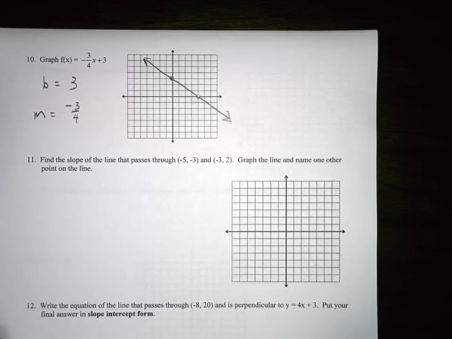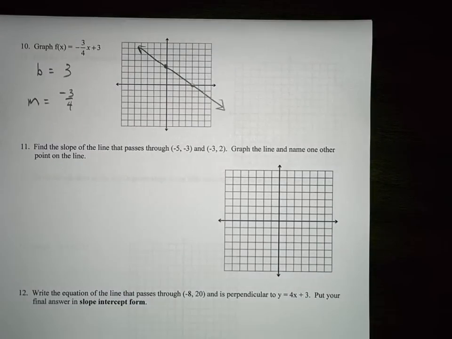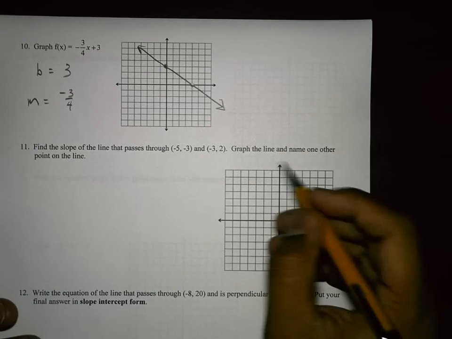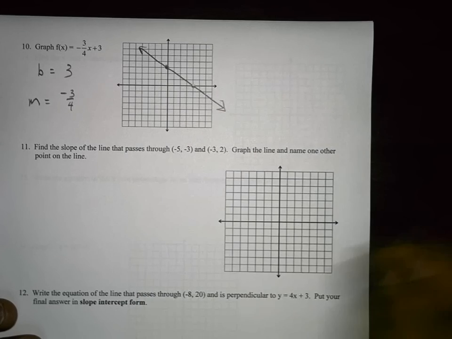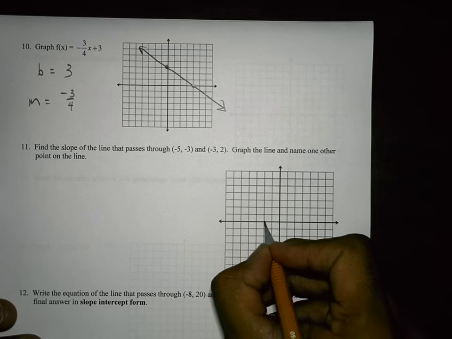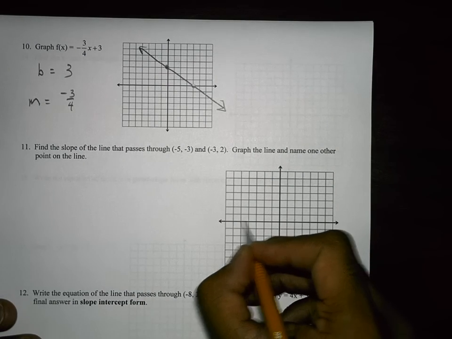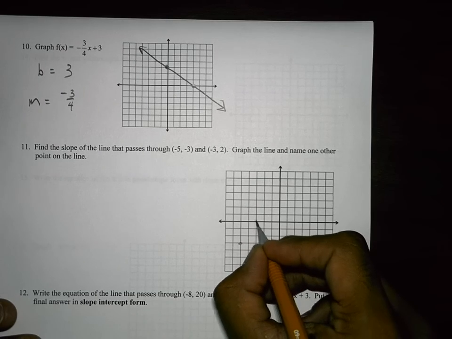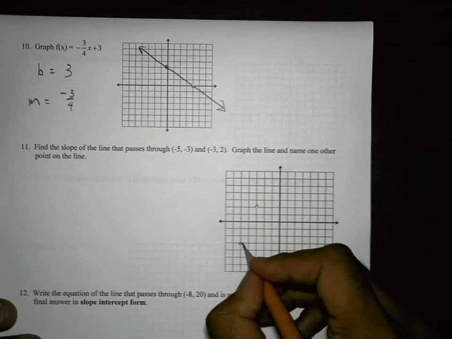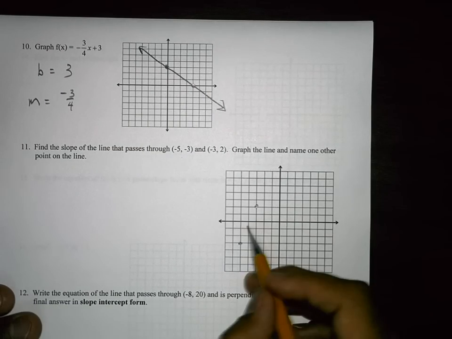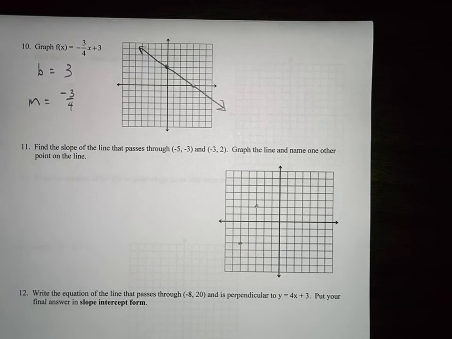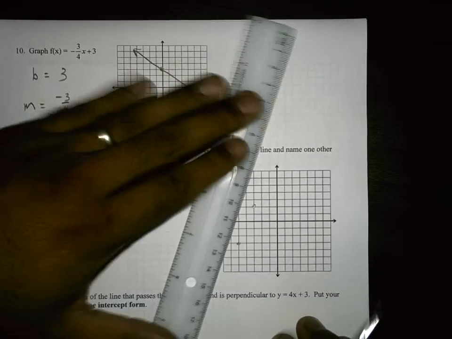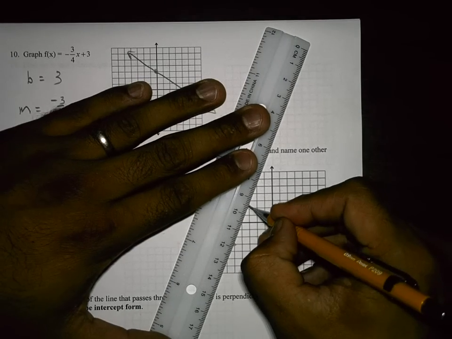Okay. It says find the slope that passes through these points, graph the line, and name one other point on the line. Okay, so I can graph this a couple of different ways. I'm just going to plot these points. So negative 5, 3, and negative 3, positive 2. So those are 2 points that it goes through. Okay, negative 5, negative 3, and negative 3, 2. And when I do this, I'm going to kind of plot this.